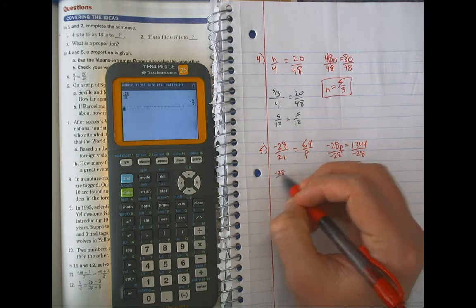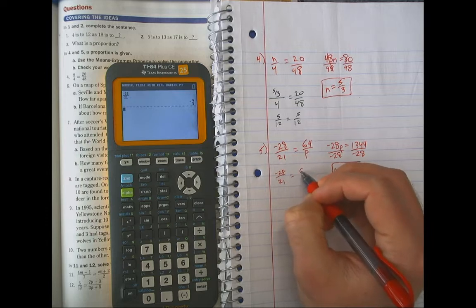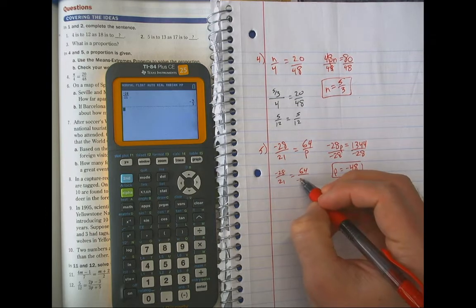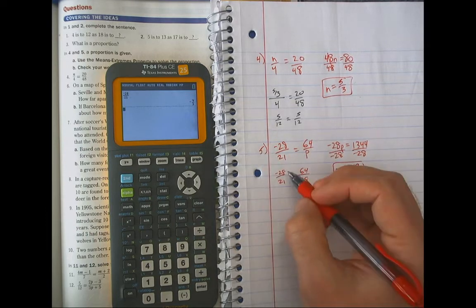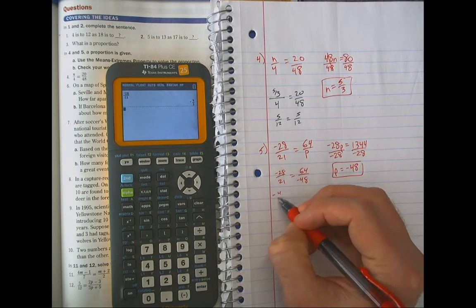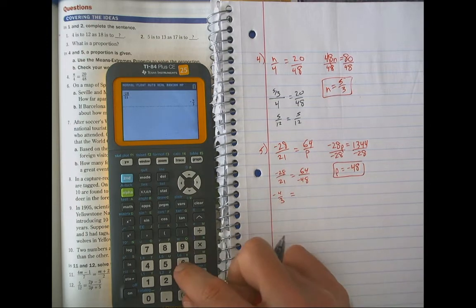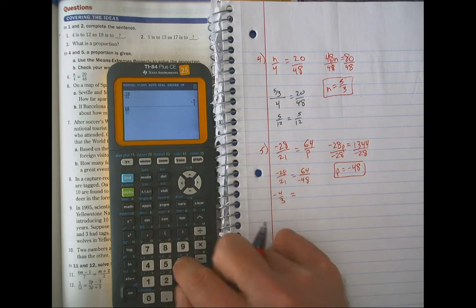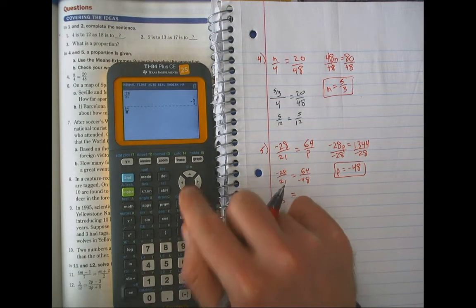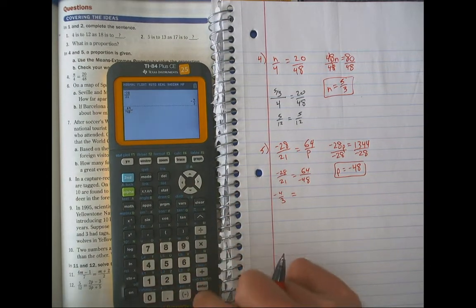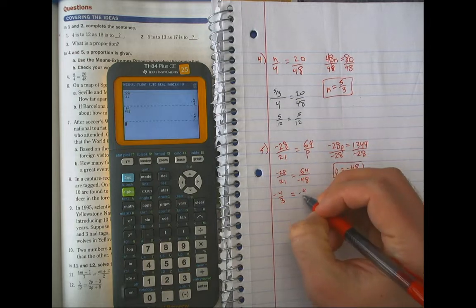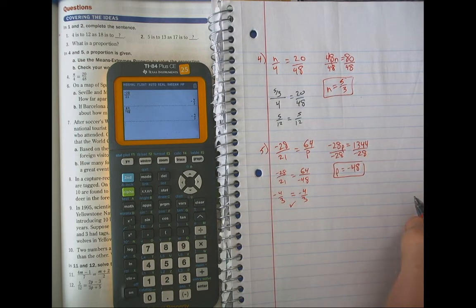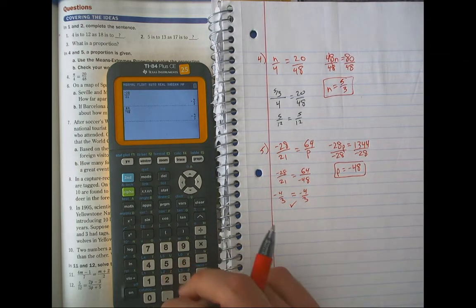So first let's write this out. Instead of p, we're going to plug in negative 48. So this left side is going to simplify to negative 4/3. And 64 over negative 48 will also simplify to negative 4/3, so our check works. So we know our answer is good.